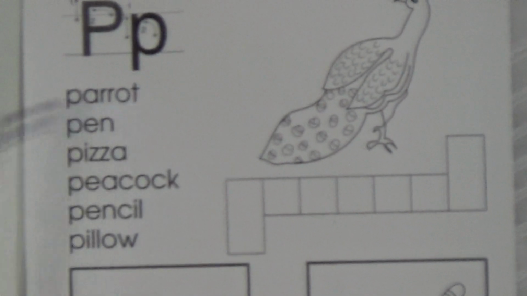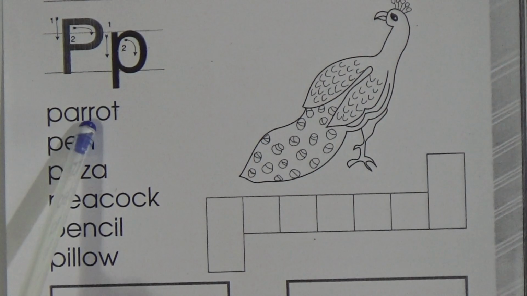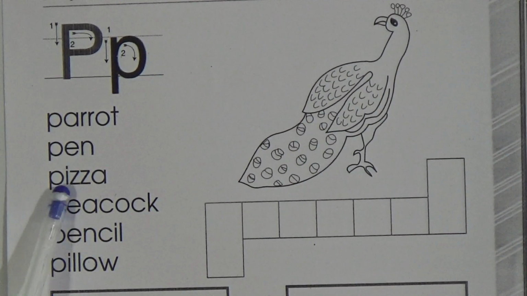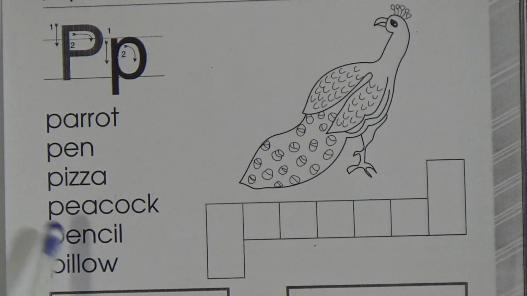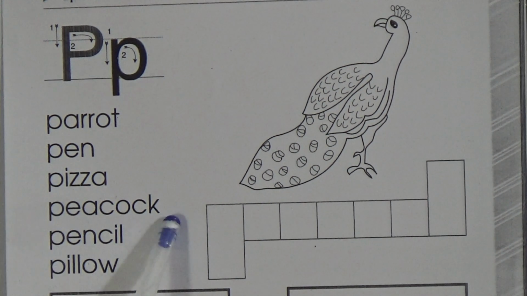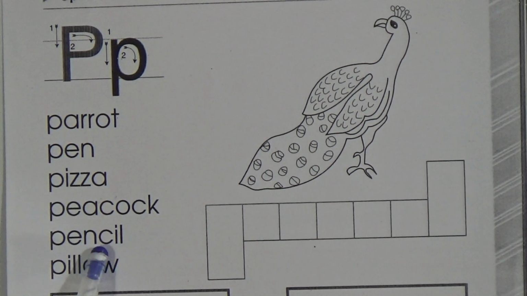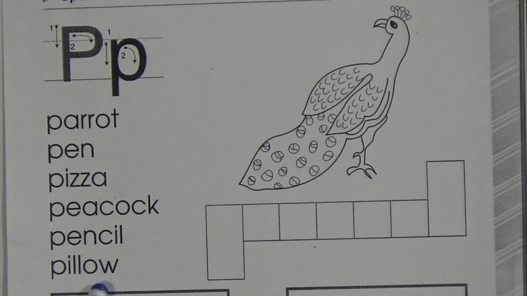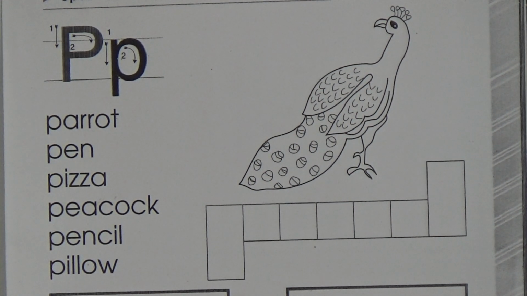P. P for what? P for parrot. P-A-R-R-O-T, parrot. P-E-N, pen. P-I-Z-Z-A, pizza. P-E-A-C-O-C-K, peacock. P-E-N-C-I-L, pencil. P-I-L-L-O-W, pillow. So look at the first picture.